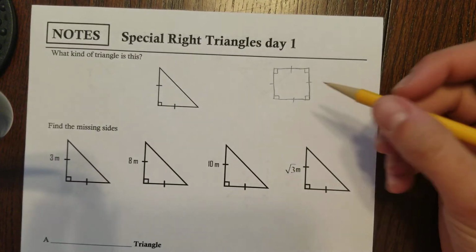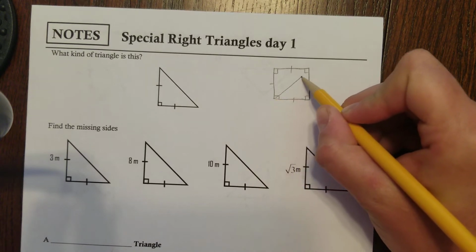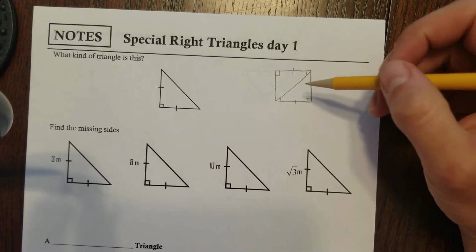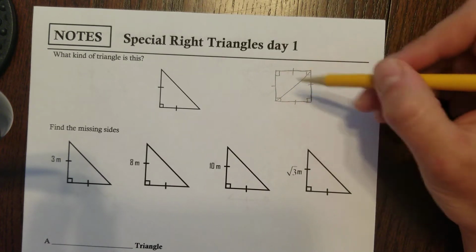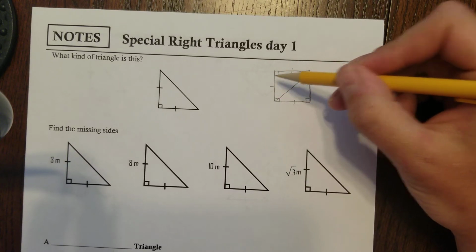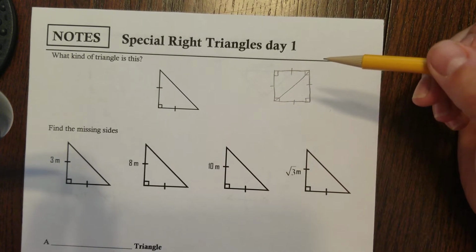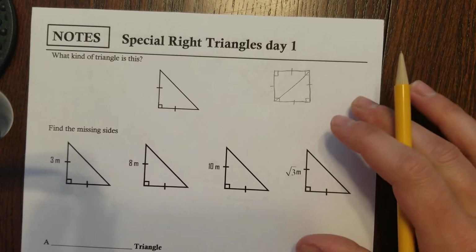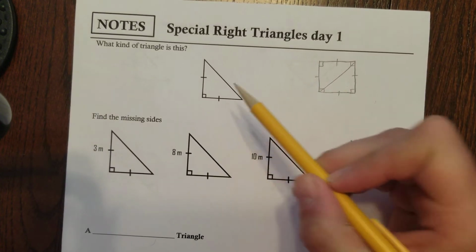So if we take just one of our diagonals and draw it in, I'm going to draw this from the bottom left up to the top right. Do you see that we've actually created two triangles here? This triangle right here is a right triangle because it has a 90-degree angle, same with this one. And not only does it have a 90-degree angle, but it has two congruent sides, which means it's isosceles. So isosceles right triangles actually come from squares. So that's what we have right here.